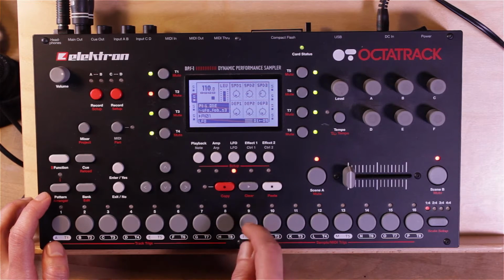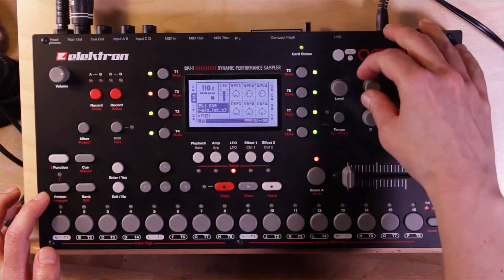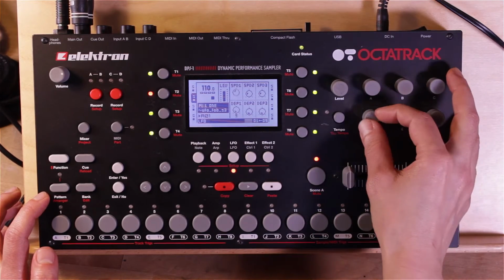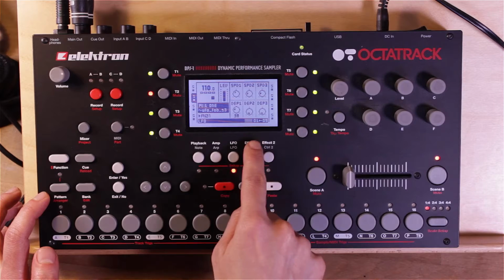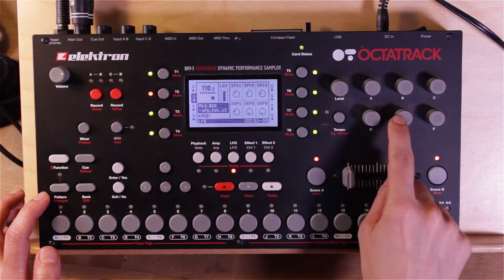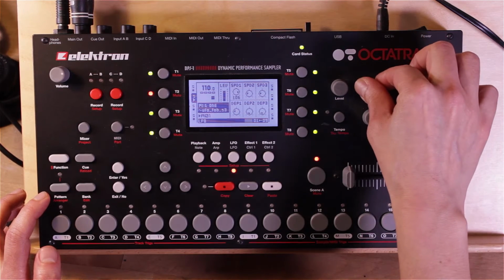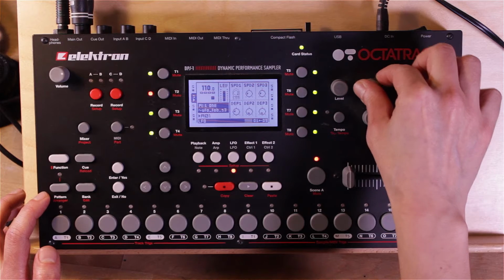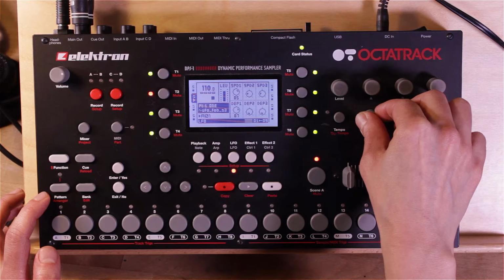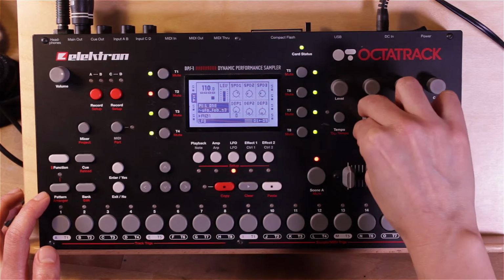Third page is the 3 LFOs. Here you can modulate the other parameters and effects. The main LFO page shows 3 speed and 3 depth knobs. Speed knobs set the speed of the LFOs. The higher the value, the faster the LFO runs. And the depth sets the modulation depth of the different LFOs, with 0 as shut off.